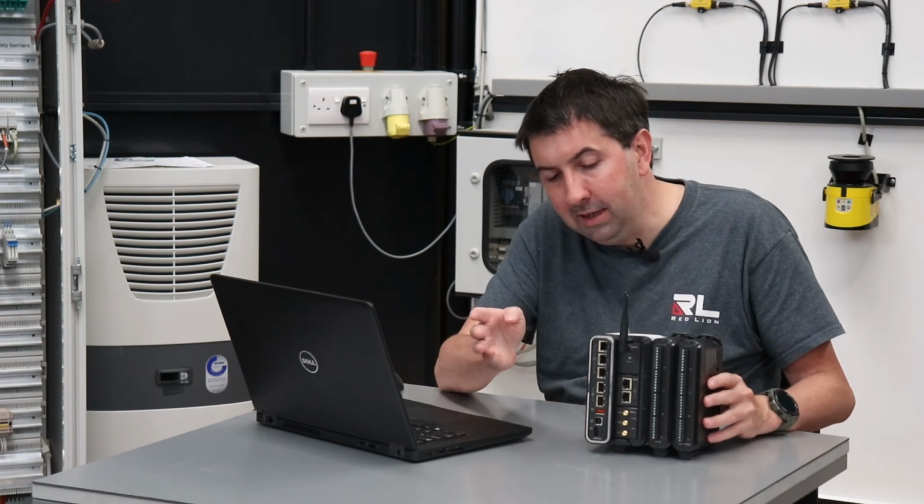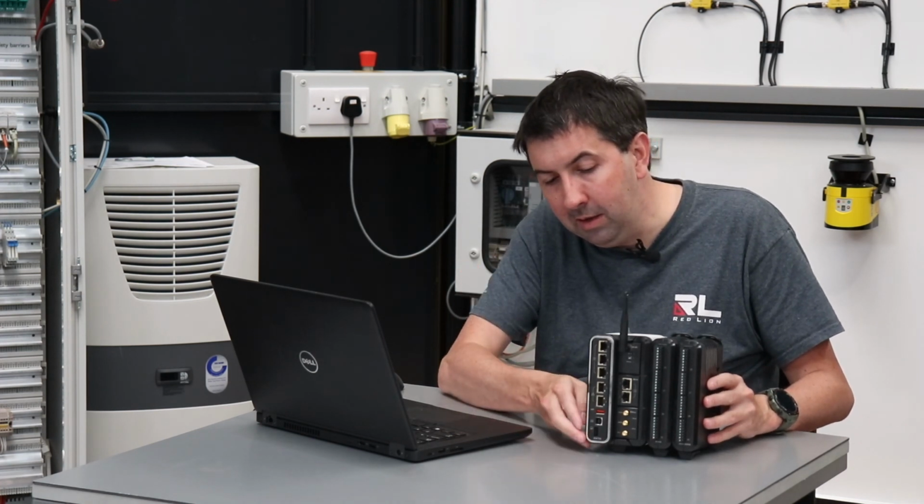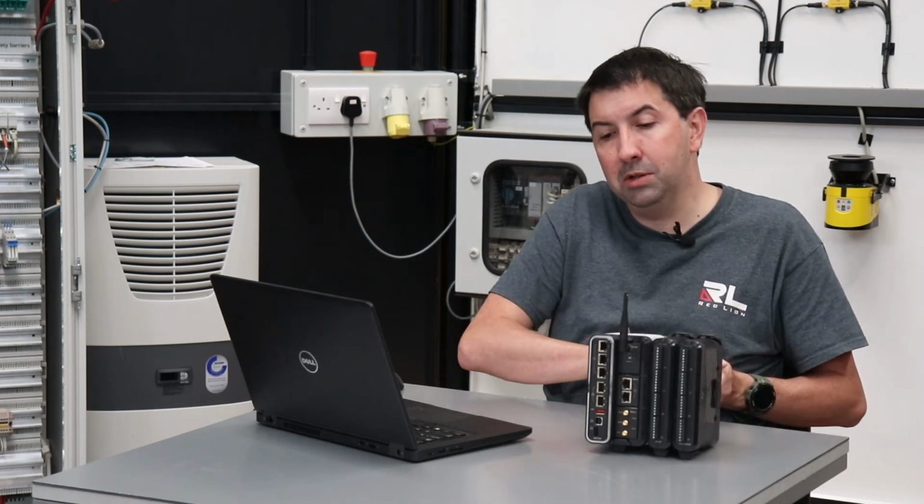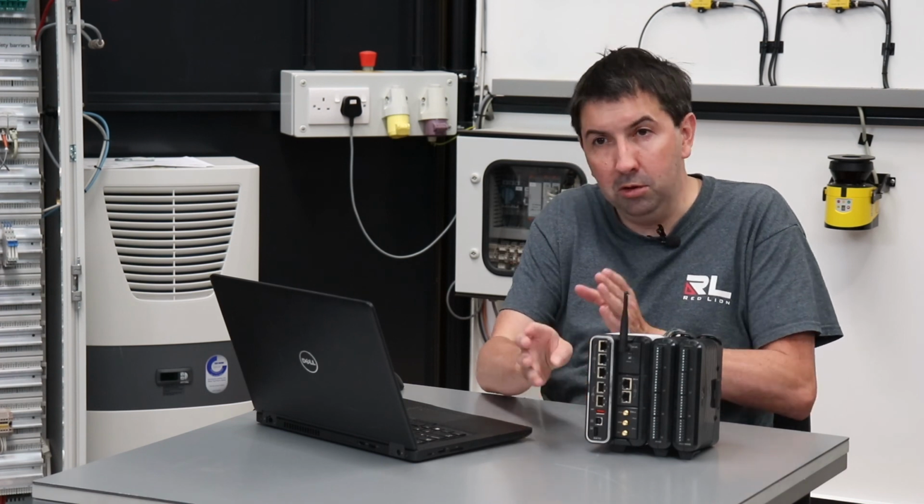What we can do is take the USB that we have here, we monitor that. When somebody puts in a memory stick, we can transfer some of those data logs to the memory stick. You choose which ones to do.